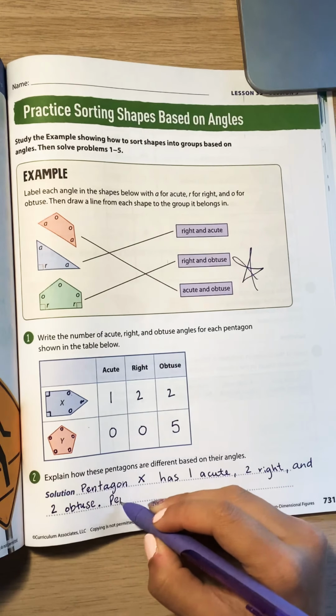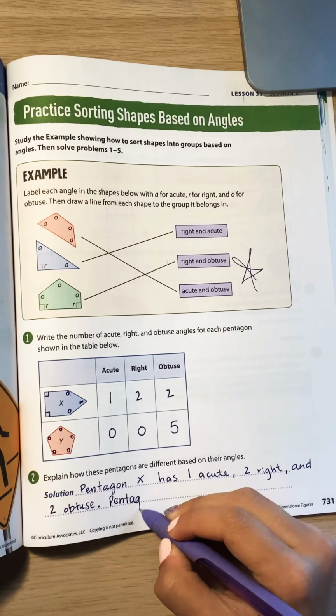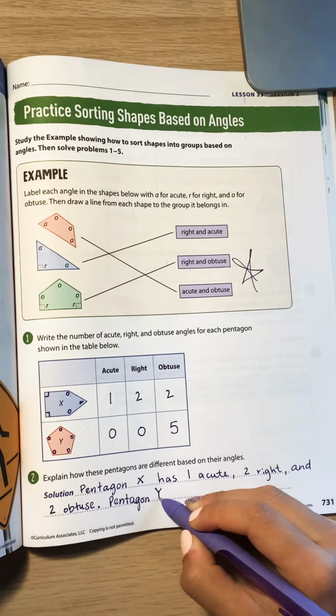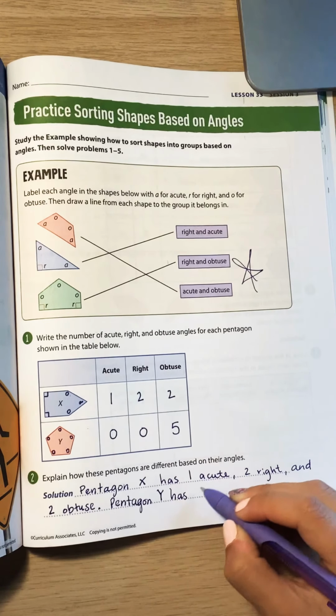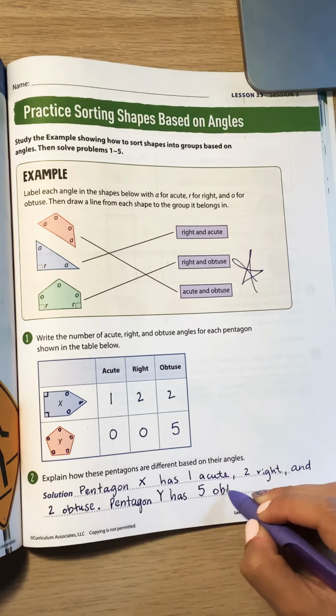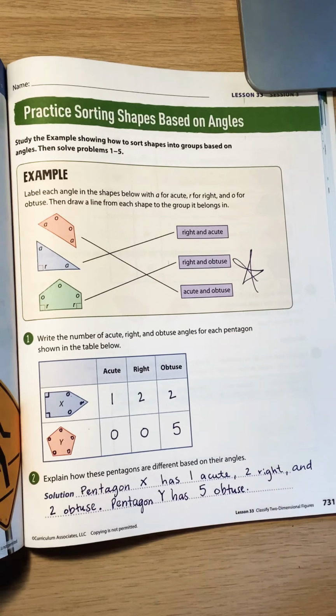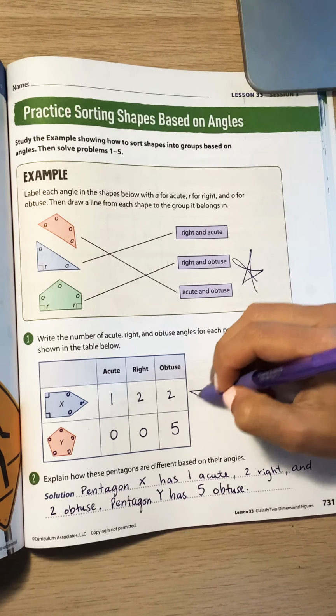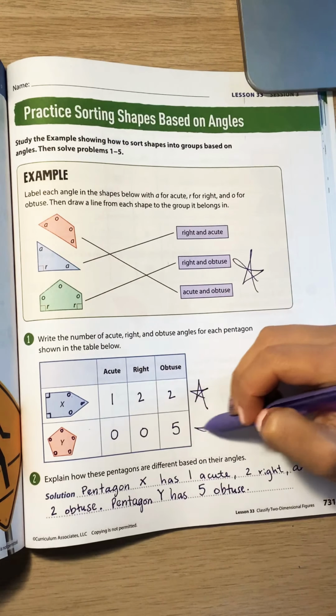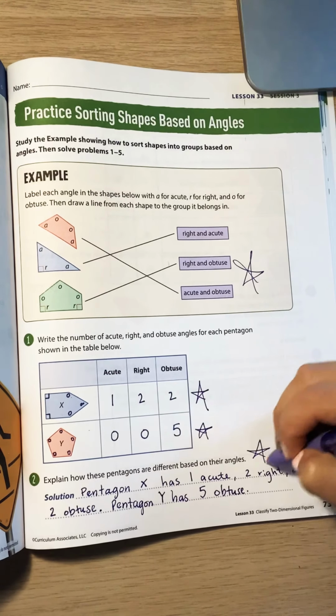Period. Pentagon Y has 5 obtuse. Okay, I'll give you 1 star for that whole row, 1 star for that row, and a star for number 2.